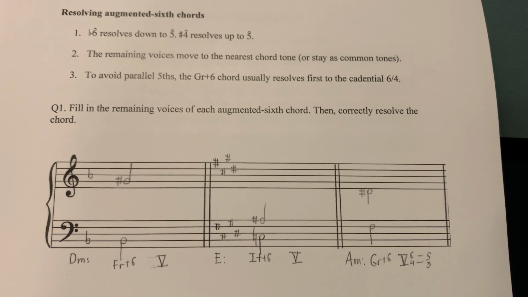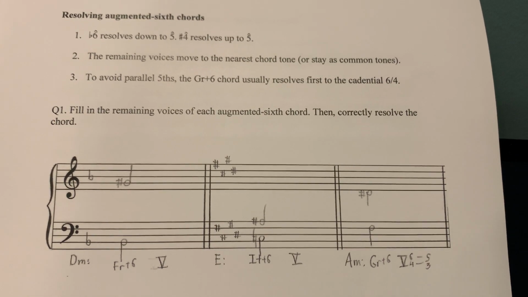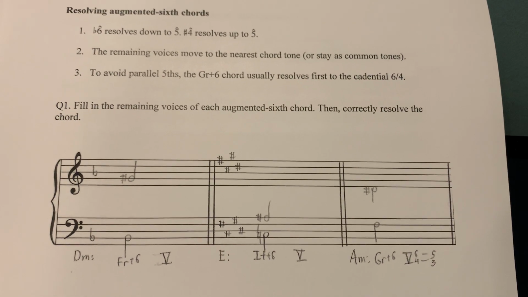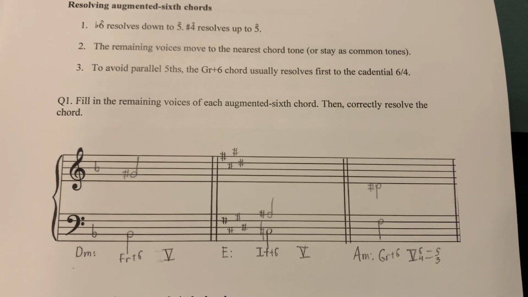The remaining voices move to the nearest chord tone, or they may stay as common tones, depending on the chord. Some chords have common tones, some don't.